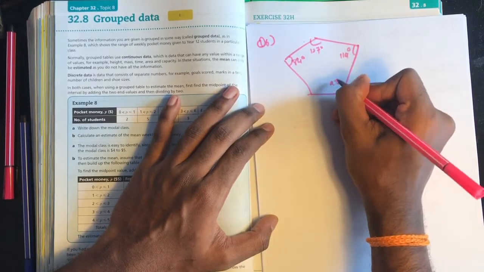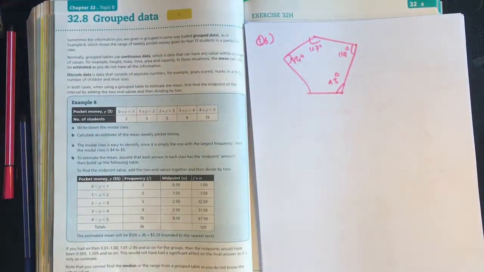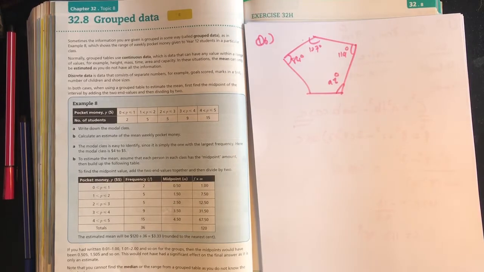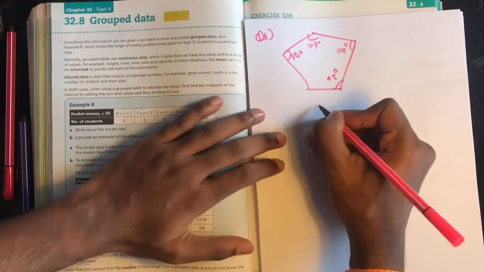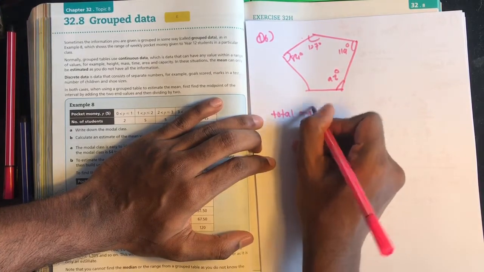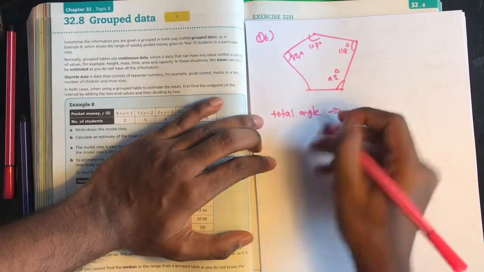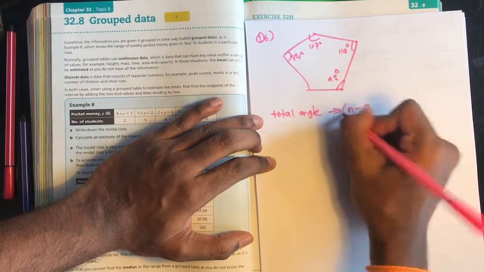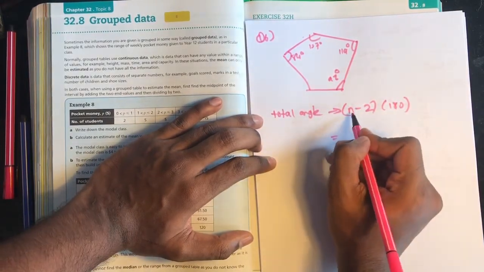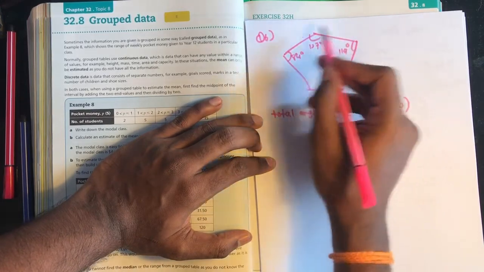Moving forward, we have this shape here, and they want you to find the missing angle, which is the 5th angle. First you need to know the total angle in a pentagon. What's the total angle of a pentagon? Remember, we learned this formula to find the total angle in any shape: n minus 2 times 180. n represents the number of sides. How many sides do we have here? 1, 2, 3, 4, 5.